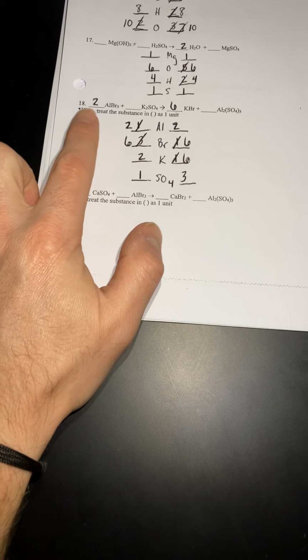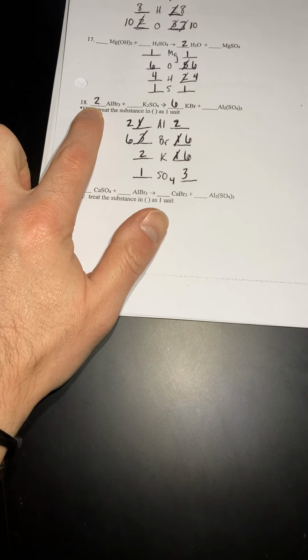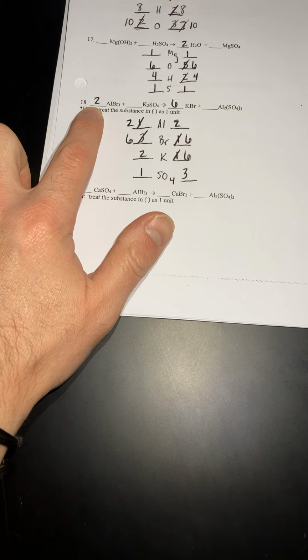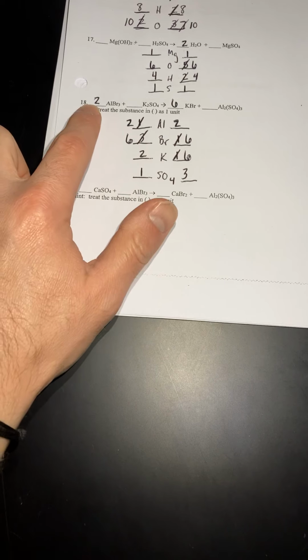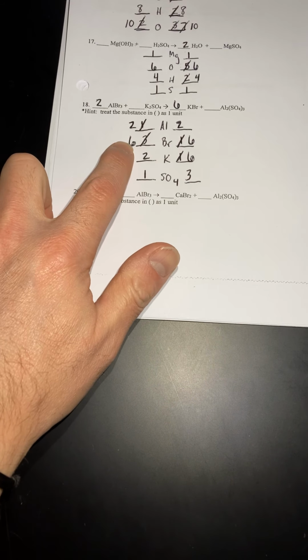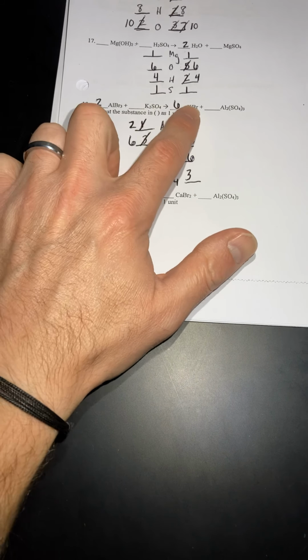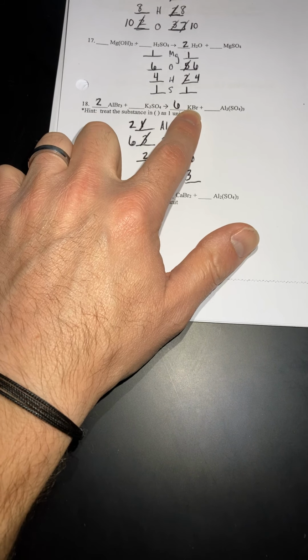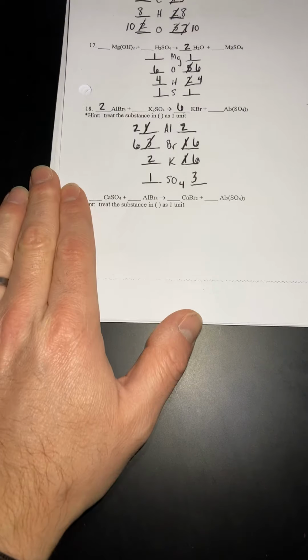All right, let's go back to the beginning where we were. So we had 1 aluminum over here on the left. So you got to put a 2 there to multiply it by 2. So 2 times 1 is 2. So that changed that to 2, but it also changed my bromine. 2 times 3 is 6. So that's why I needed to put a 6 right here to change my bromine here to 6. So that gives me 6 bromine, but it also changed my potassium in the process.